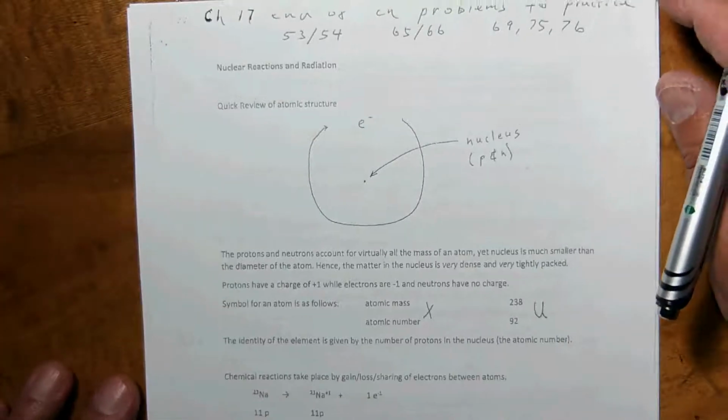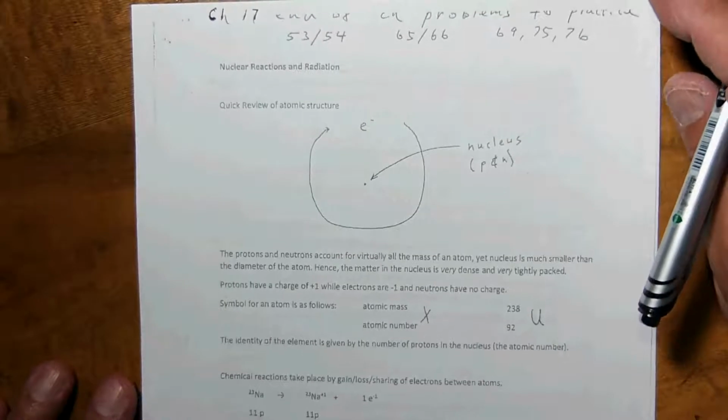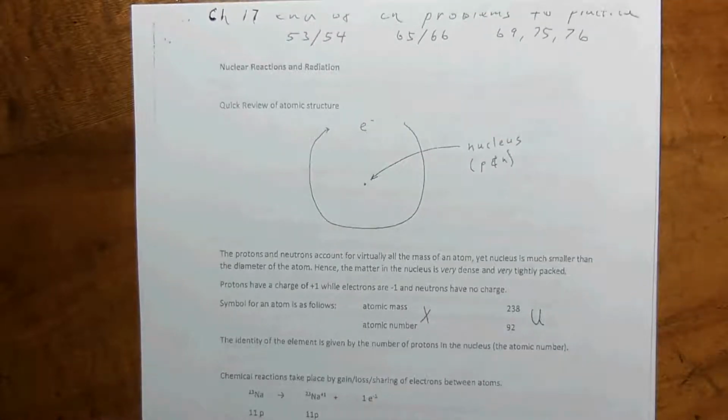Okay, hard to believe, but here we are at the end of the semester. We're going to tackle Chapter 17, which is all about nuclear reactions and radiation.